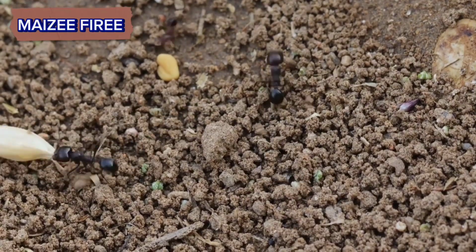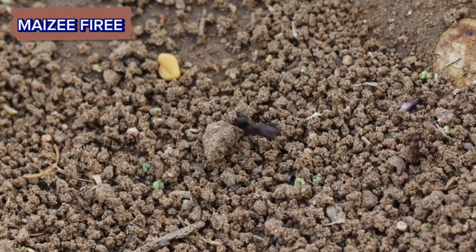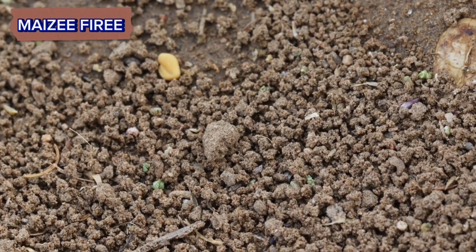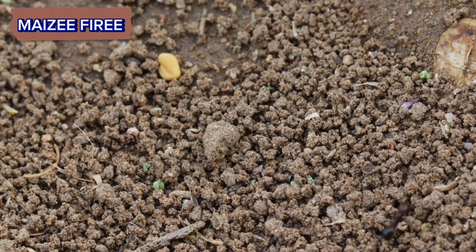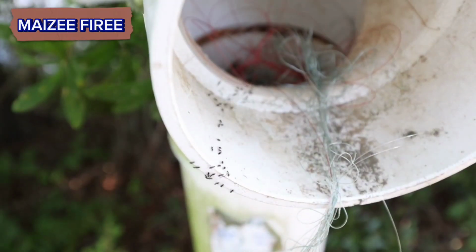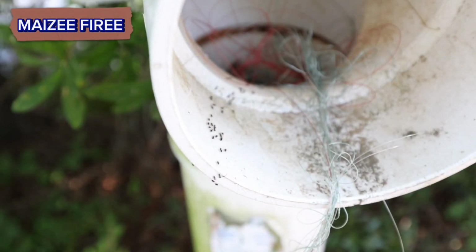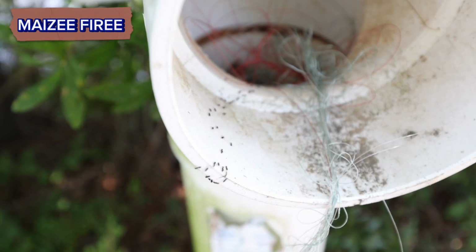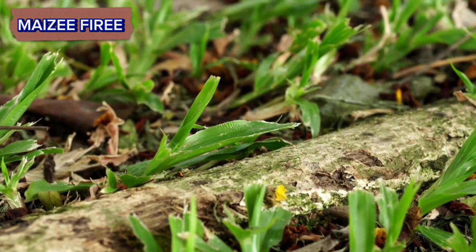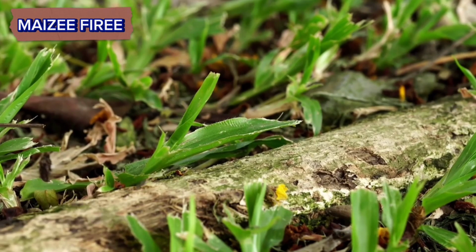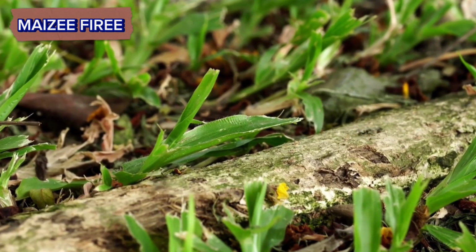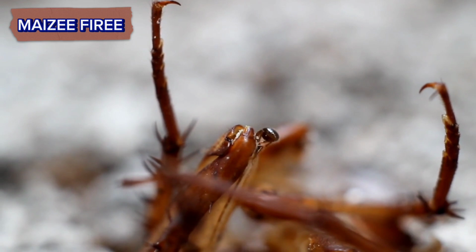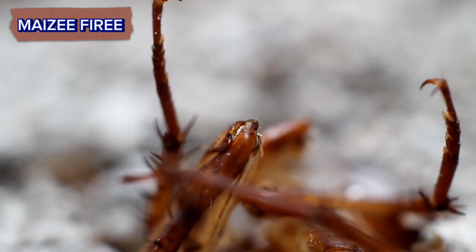Ants communicate primarily through the use of pheromones, chemical substances that convey information about food sources, nest locations, and potential threats. Inside the ant mound, pheromones play a crucial role in coordinating the activities of colony members and maintaining social cohesion. When ants discover a new food source, they leave a trail of pheromones leading from the source back to the nest. Other ants can then follow this trail to locate the food and transport it back to the colony.